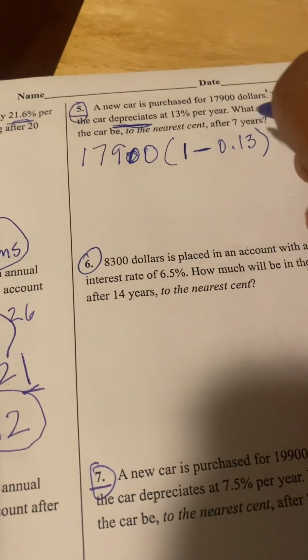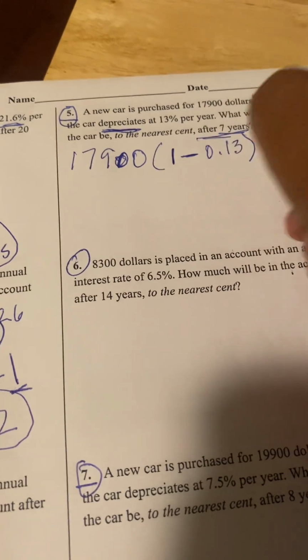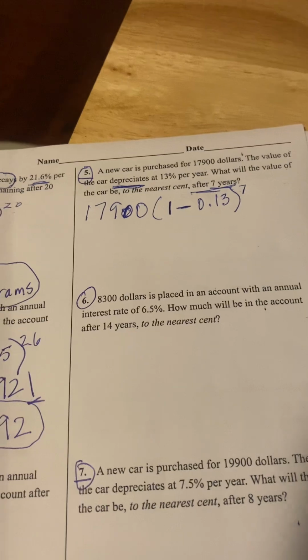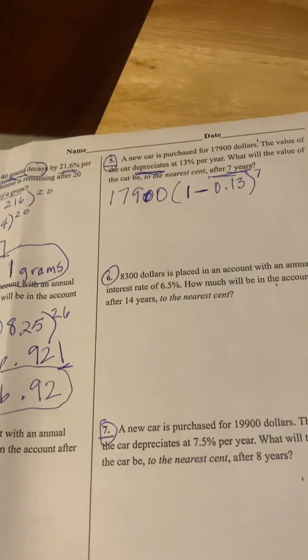And then the value after 7 years is our exponent. The time is always our exponent. All right, so that's the setup.